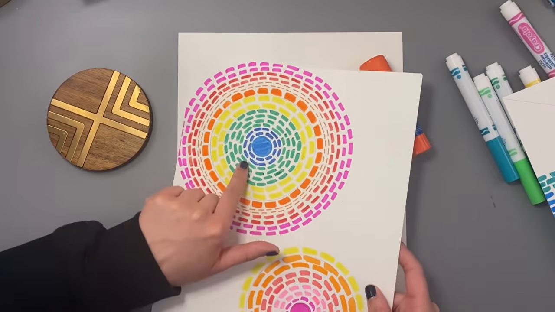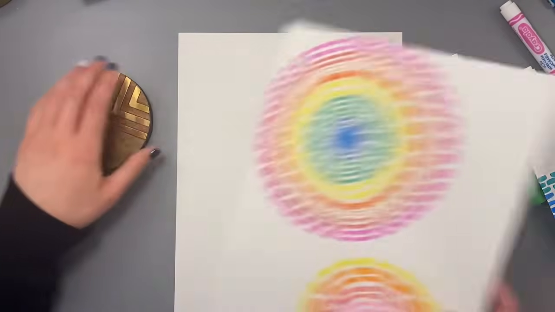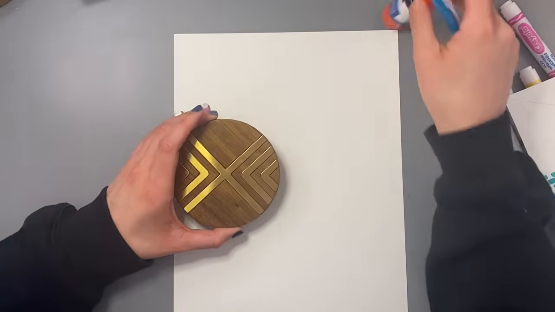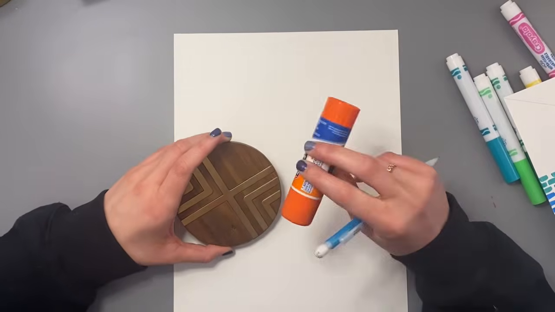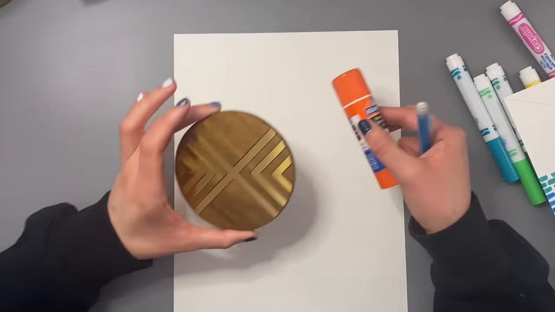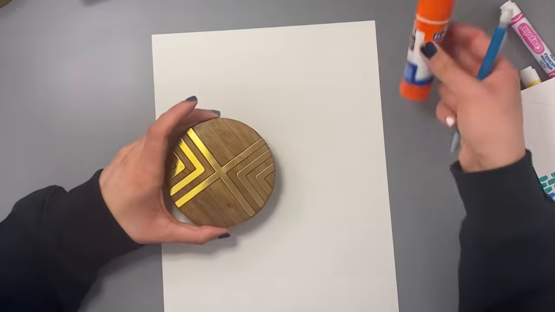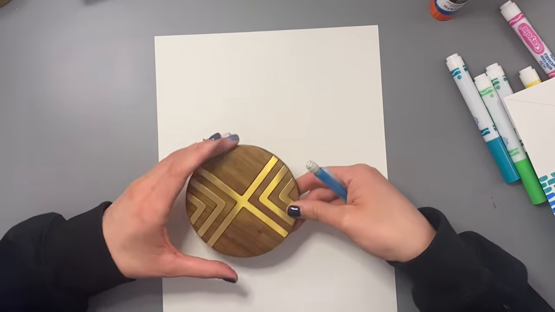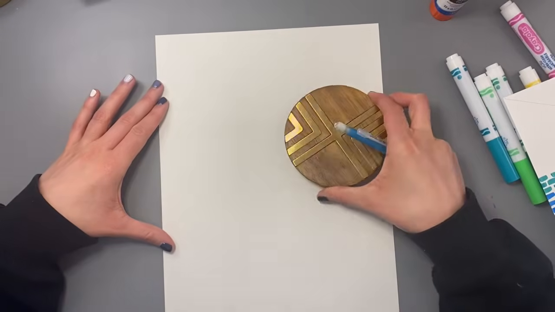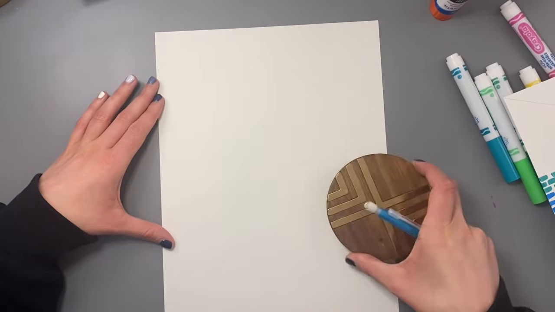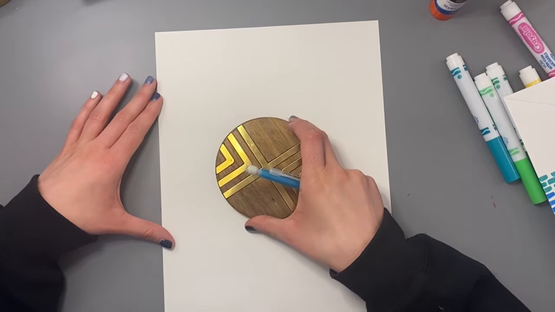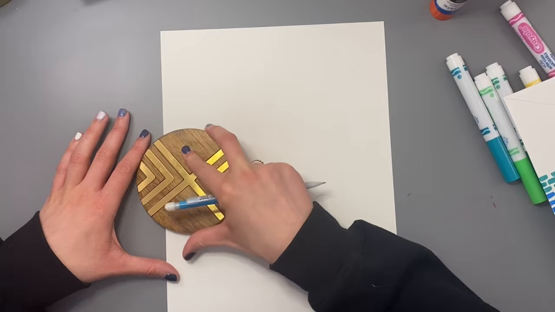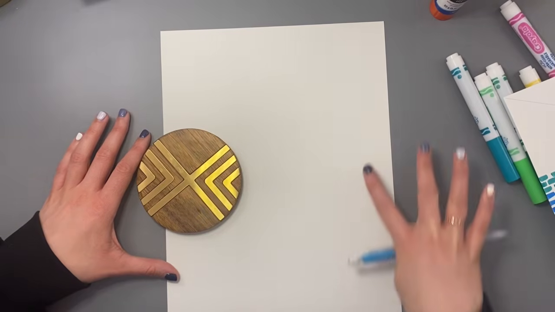So to make a design that follows the shape of a circle, you can use circular objects to trace. Now I have two different sizes. I have this glue stick for my small circle, and then I have a coaster that's going to be my larger circle. You could use more than two, but you want to find a couple different sizes. Then decide where you want your circle to be. It could be in the middle, it could be off to the side. It could even be off of the page a little bit, but remember that you're going to fill your entire paper with color.